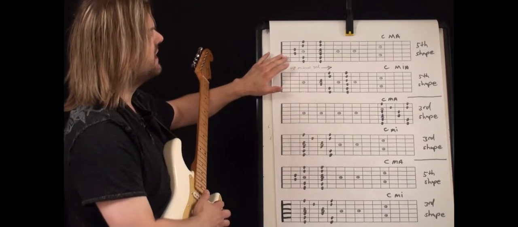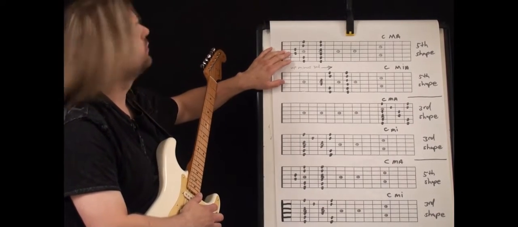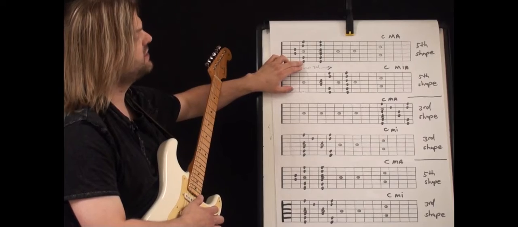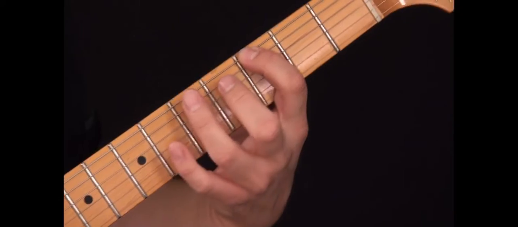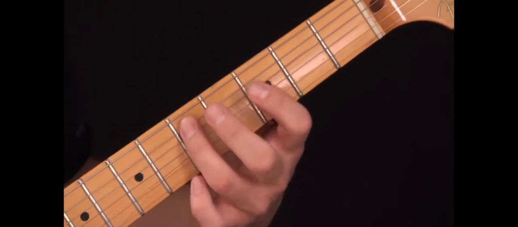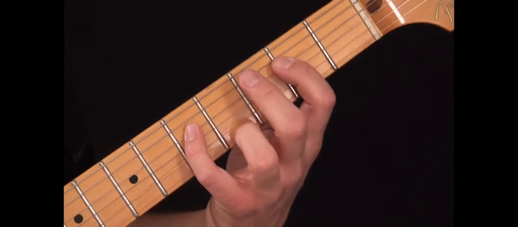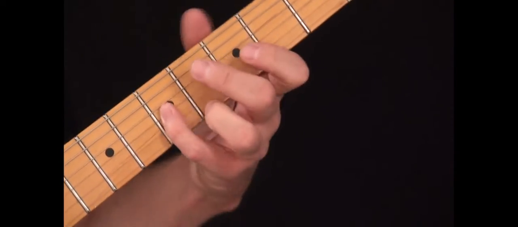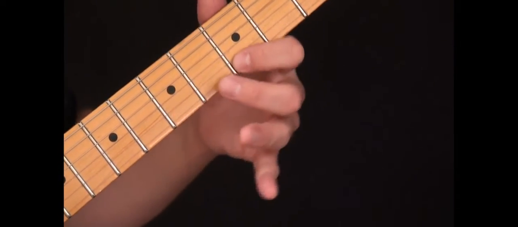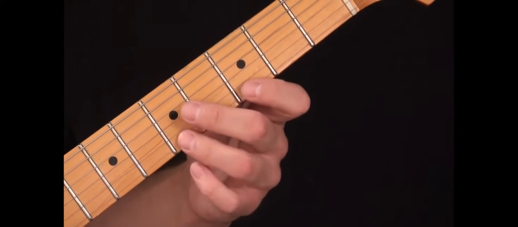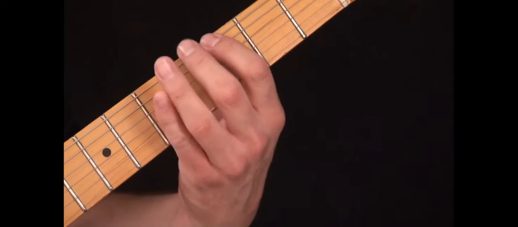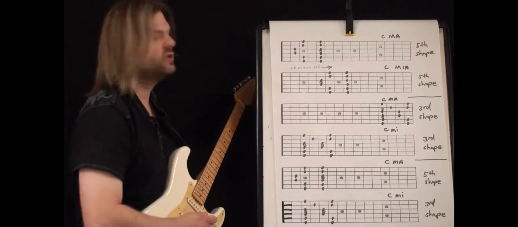So the first thing that we have here is called the 5th shape. We call it the 5th shape because it's the C major pentatonic scale starting on G. So let me play that for you. You've got G, A, C, D, E, G, A, C, D, E, G, and A again. You can play that with any fingering you want. I switch fingerings up on this sometimes. All right, there we go. So that's the 5th shape.